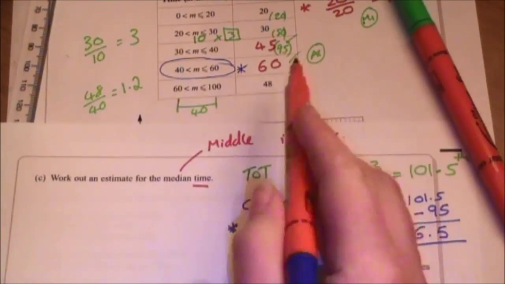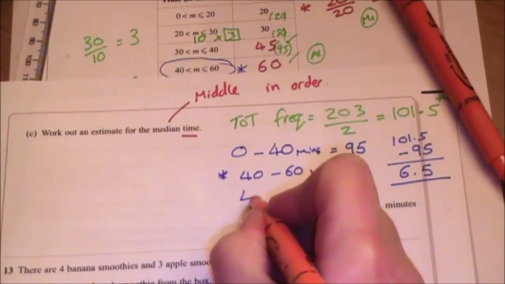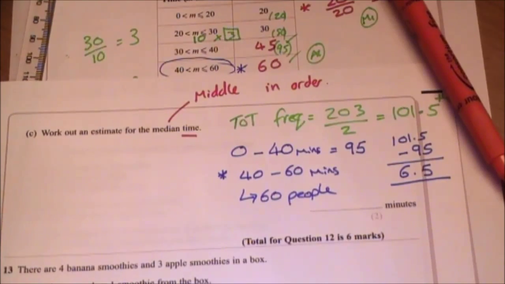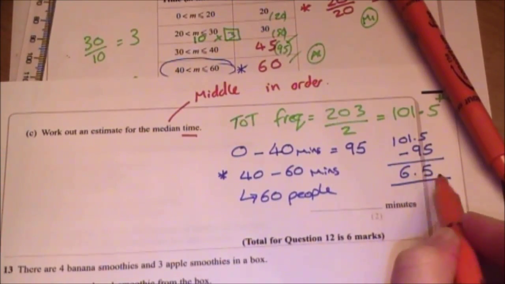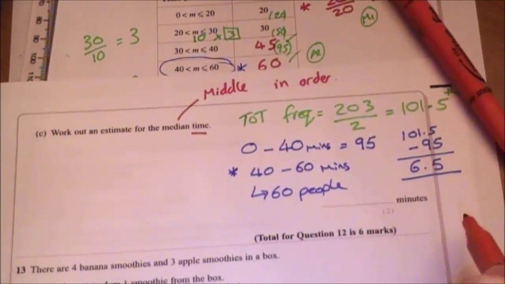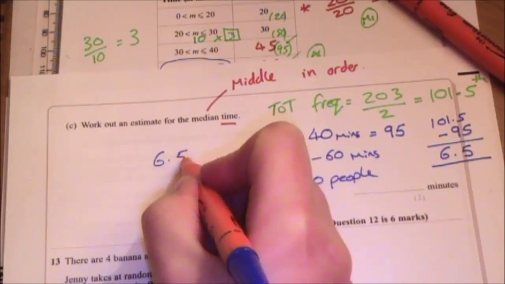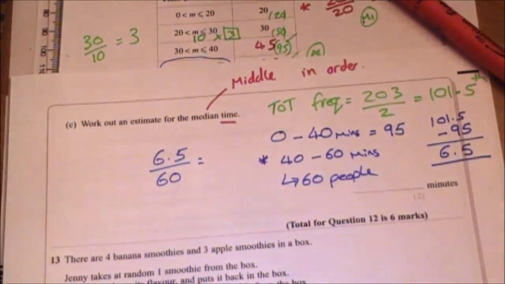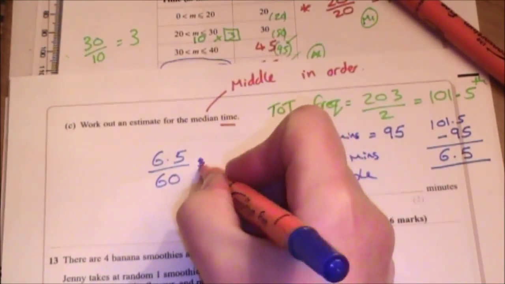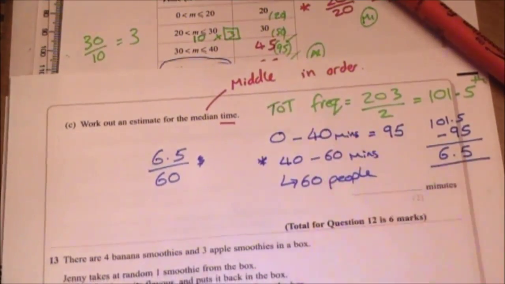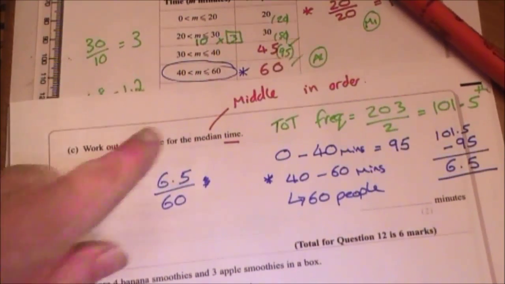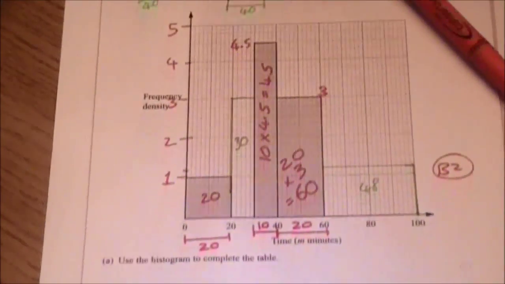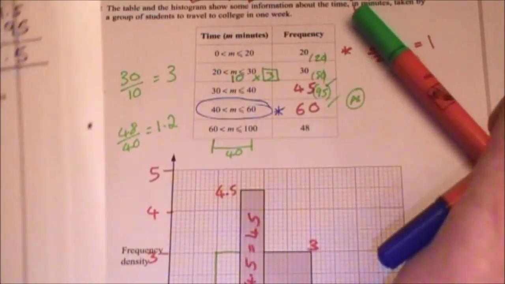Now, in this group, there are 60 people. So in that group, we've got 60 people. I want to find the 6.5th person. So I'm going to go ahead and do 6.5 over 60, because that will give me the proportion of people. Once I found the proportion, I'm going to look at the width of the class. I can do it here and see it's 20, or if I want the visual, I can look at the graph and see that it's got a width of 20.